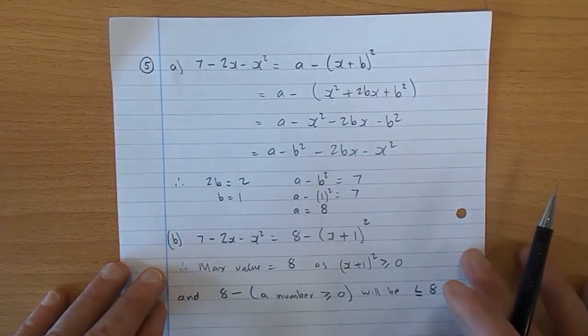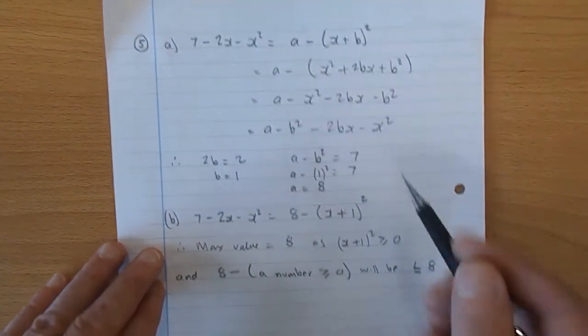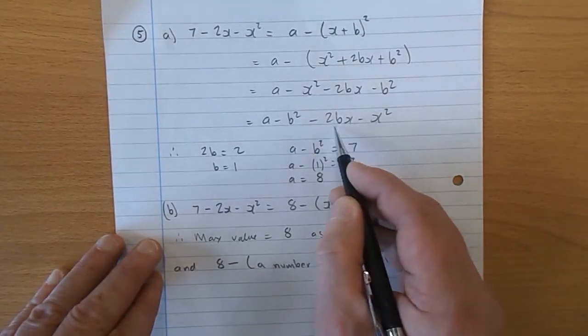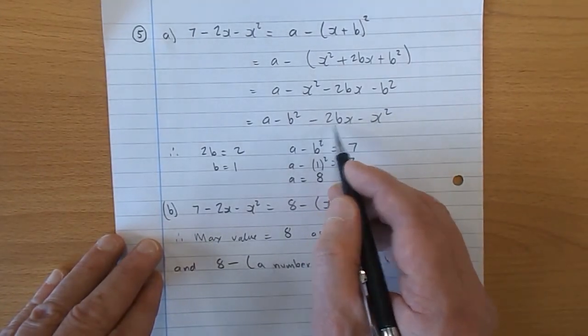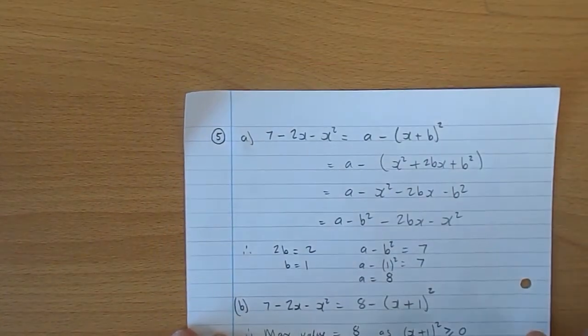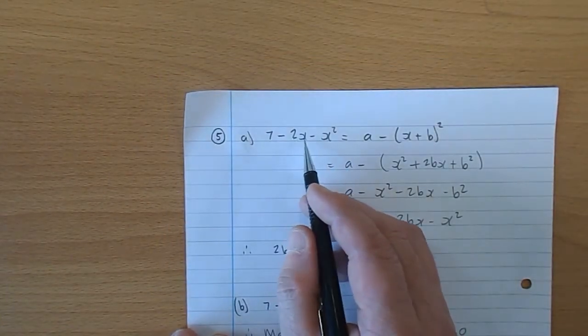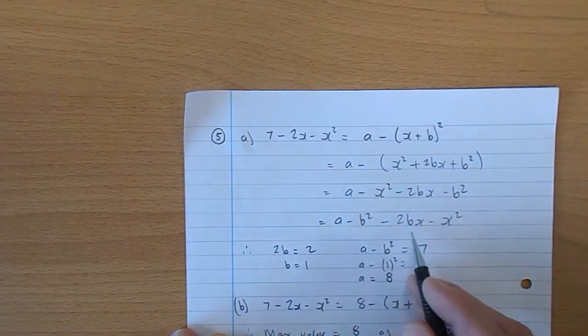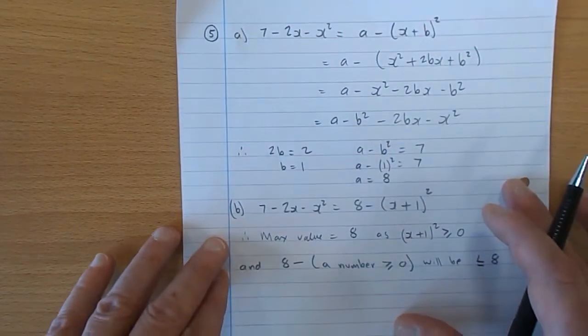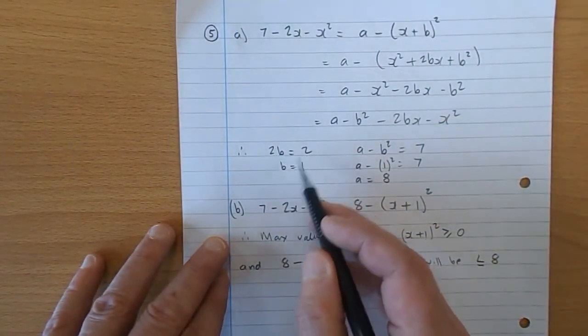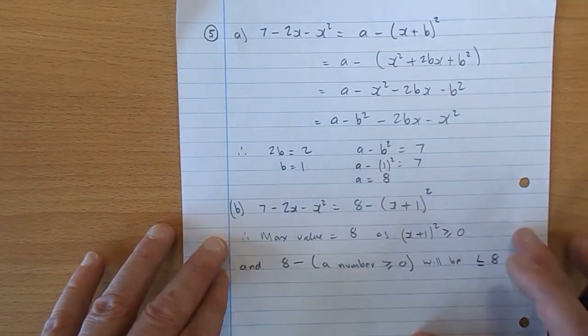Now we can actually, again, what we call compare coefficients. The coefficient of x for this one here is minus 2b. The coefficient of x here is minus 2. So minus 2b is minus 2. That means that 2b has to be 2, which gives you b to be 1.